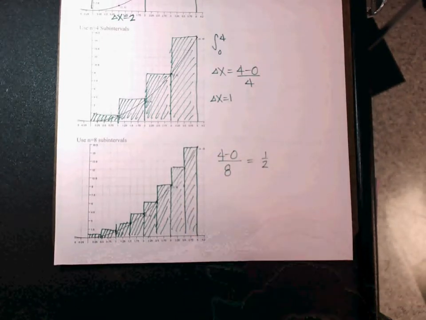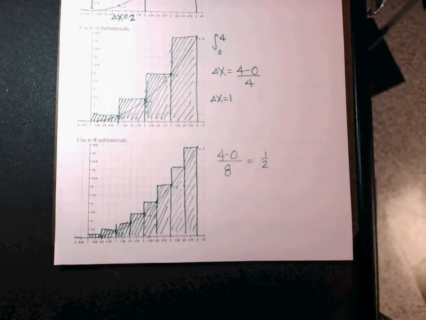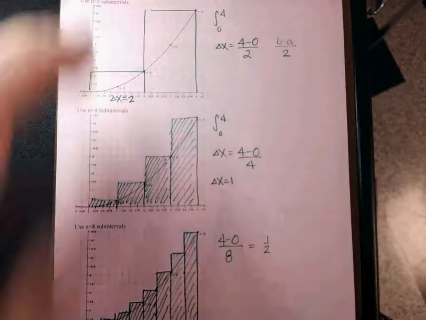Okay, so here's the question. This is why I made you even draw these boxes to begin with. What do you notice happens to the error as you increase the number of boxes? When I say error, if you're not familiar with that, I mean how far the area is off by from the actual area. So on my first one, how much area am I missing?